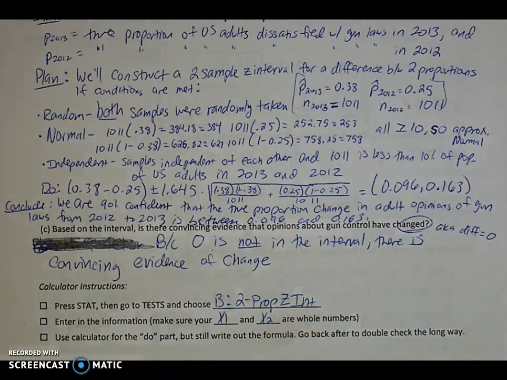Use the calculator for the do part, but you still want to write out the formula, and then you can go back and double check it the long way, but I would recommend using the calculator for doing the calculations. All right, there's another example like this on the next page. You're going to do that on your own. There will be a video that walks you through that solution, so you can check it after you've tried it on your own. So stay tuned for the next video.